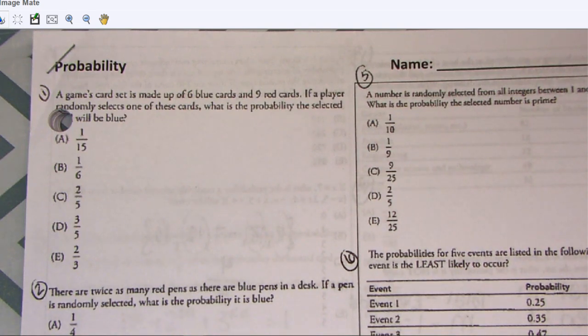Okay, today we are going to do the probability practice, which is just covering probability. It's got a few review questions in it. So to start, it says a game's card set is made up of 6 blue cards and 9 red cards. If a player randomly selects one of the cards, what's the probability it will be blue?